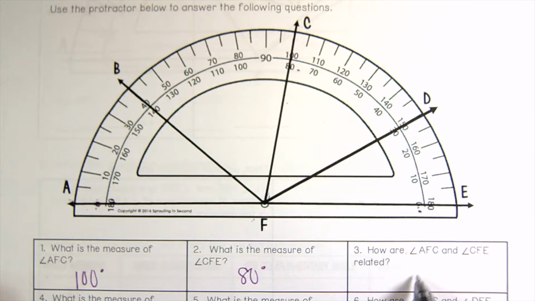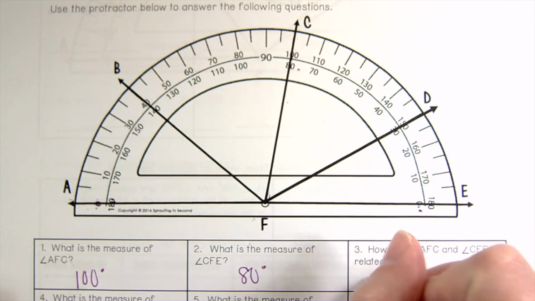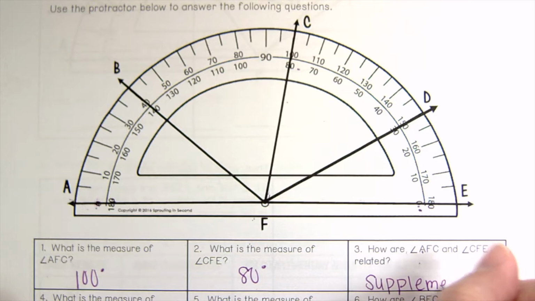How are angles AFC and angle CFE related? No. Is 80 degrees more than 90? You can add 80 to 100 and get 180. Okay, so if I add 100 to 80, I get 180. Do you know what that's called? Okay, so this is also called, when you can add two angles together and get 180, the two angles are called supplementary. So that means that they add up to 180.